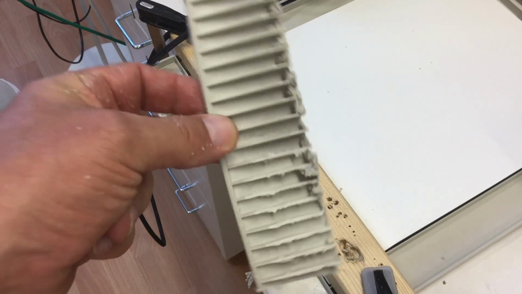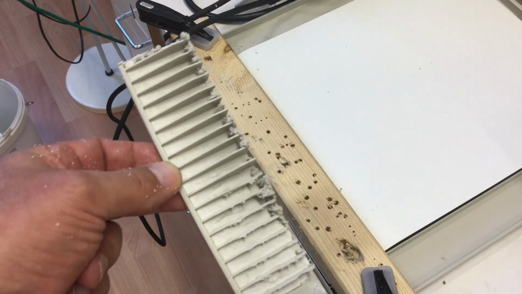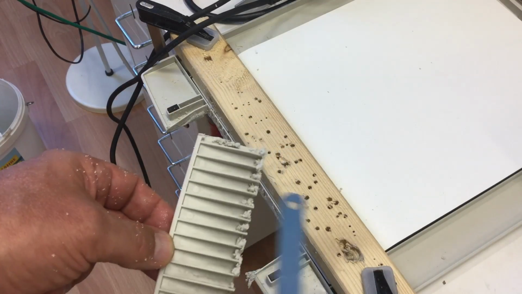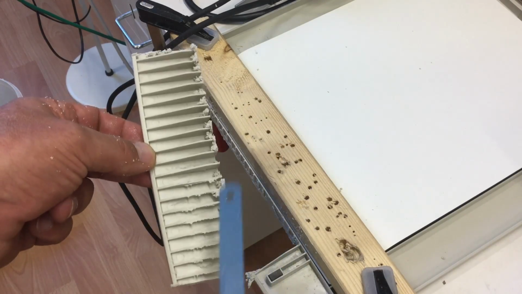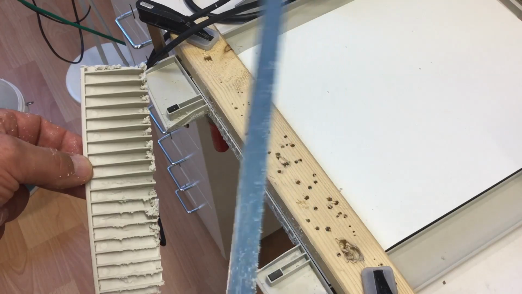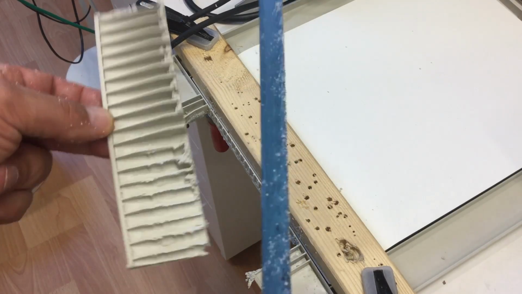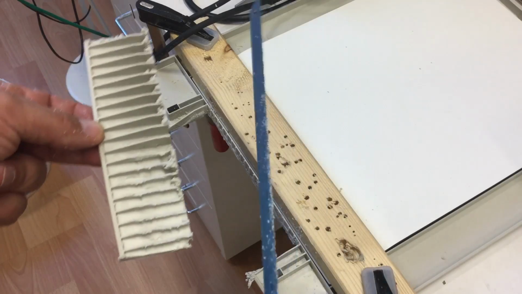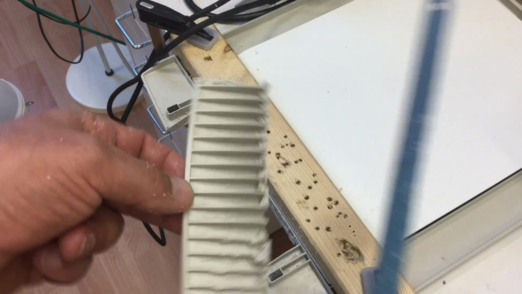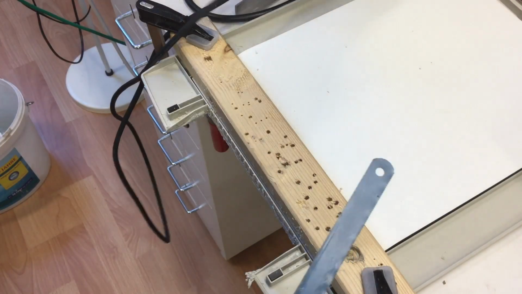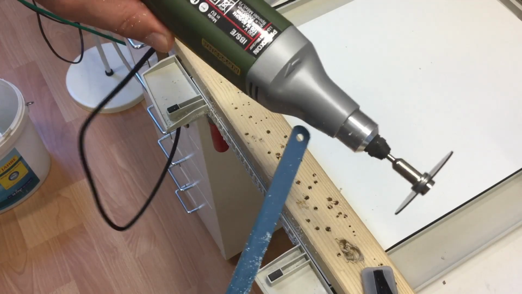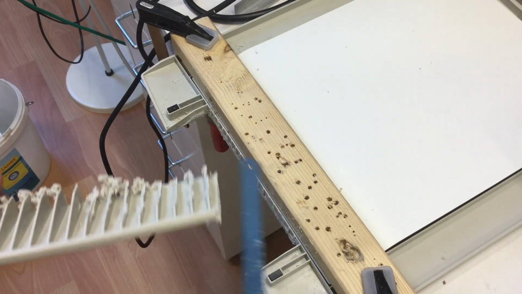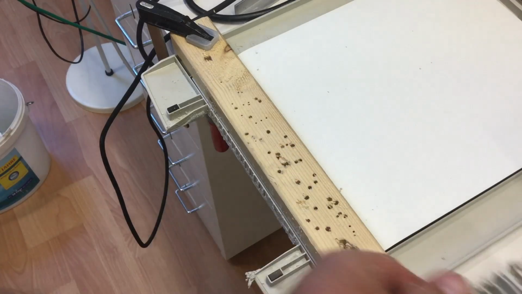So again, in hindsight, it would have been easier to do two big holes or one big hole somewhere and then to saw everything, because that just went through it like butter. Okay, I think I will refrain from using 5000 or more RPMs on the stuff and file the rest by hand.